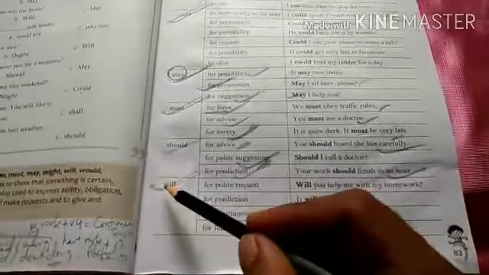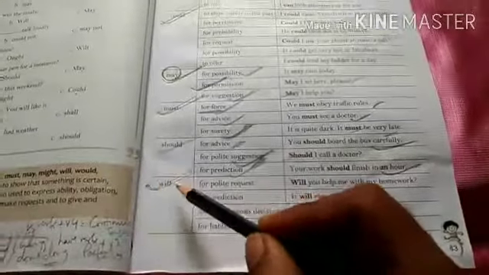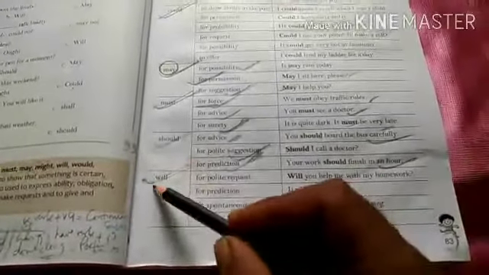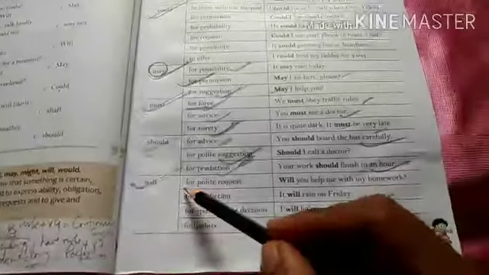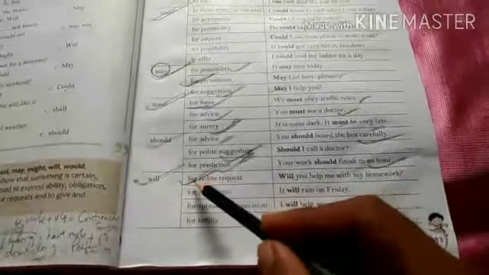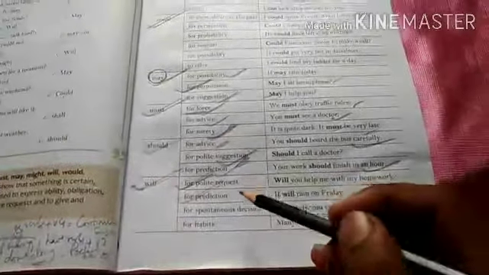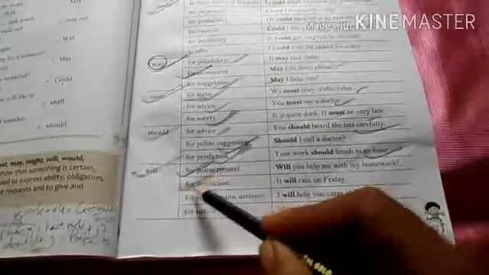It is also used to make future tenses. But here we are talking about how will is used as modals, not as the helping verbs to frame different tenses. Like for polite request, will you help me with my homework. So कोई अगर नम्र भाव से अगर किसी को रिक्वेस्ट करना चाहते हो तो आप will का इस्तेमाल कर सकते हैं. For prediction of stronger possibility, आप भविष्यवाणी करेंगे जिसका पॉसिबिलिटी ज़्यादा हो, संभावना ज़्यादा हो, तो उससे आप will इस्तेमाल कर सकते हैं.